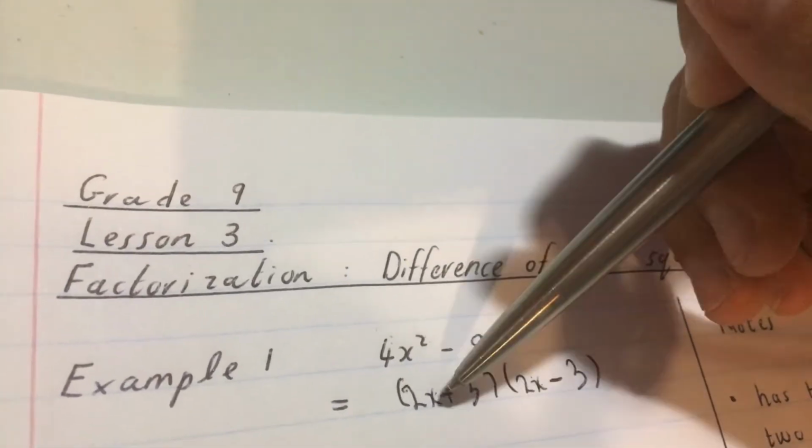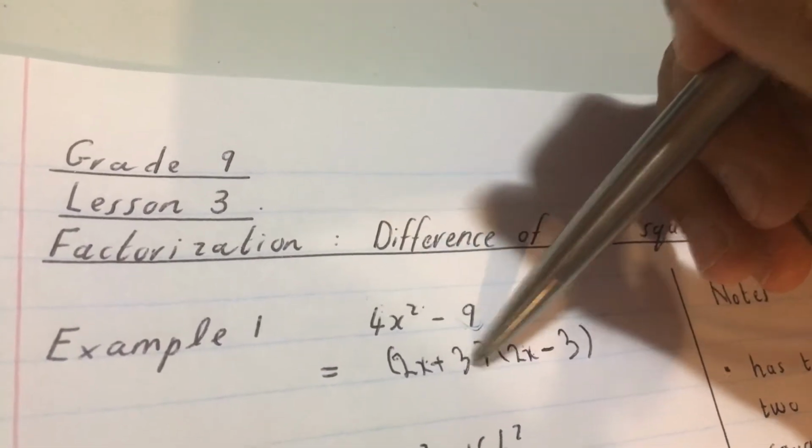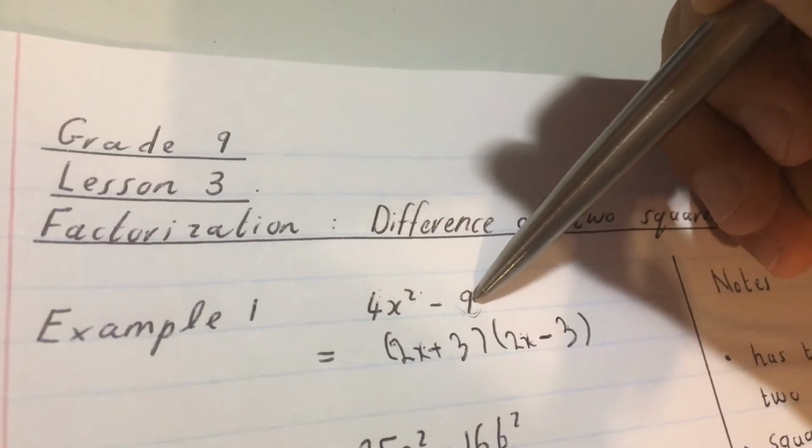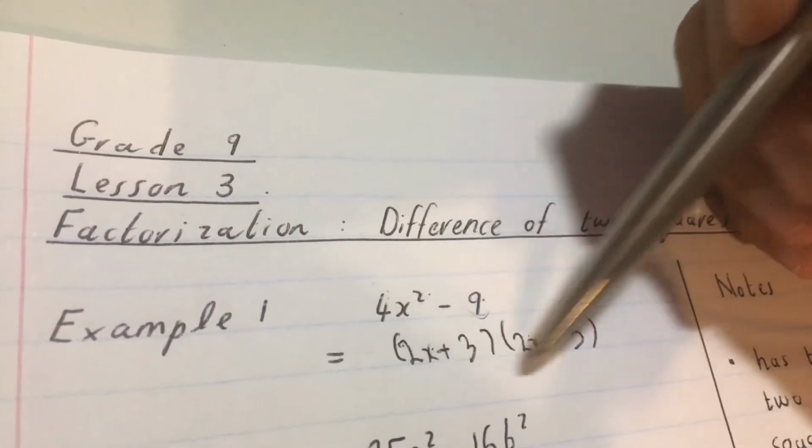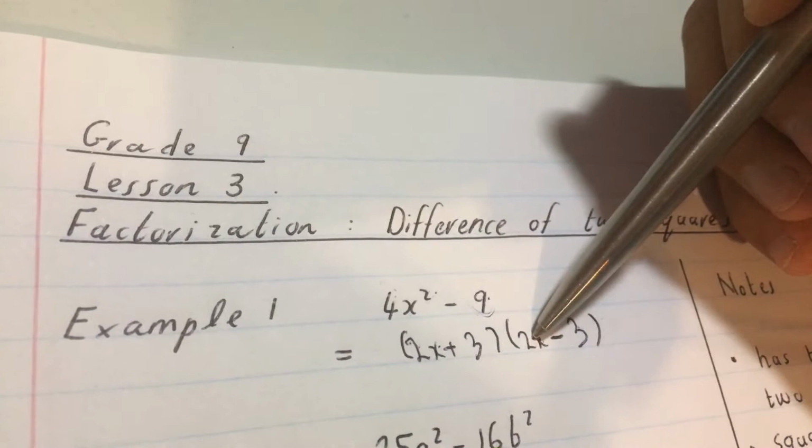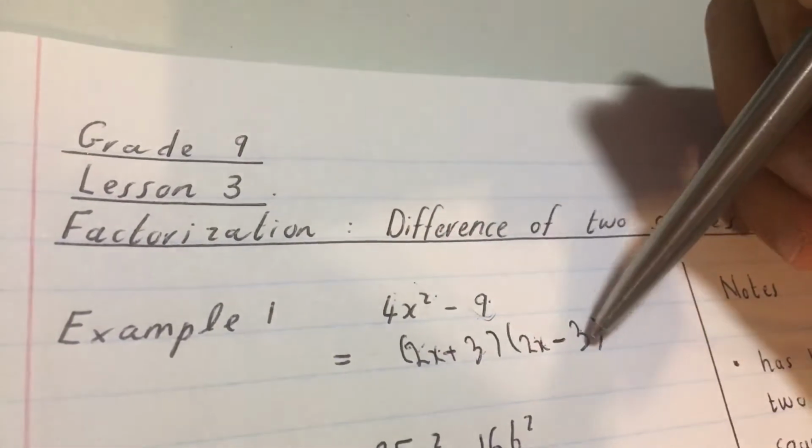Because when I multiply this out, what's x times x? It's x squared. And what's 3 times 3? It's 9. So you can even go that way if you want to check yourself. Once you've got your answer, you say 2x times 2x is 4x squared. And what's 3 times 3?